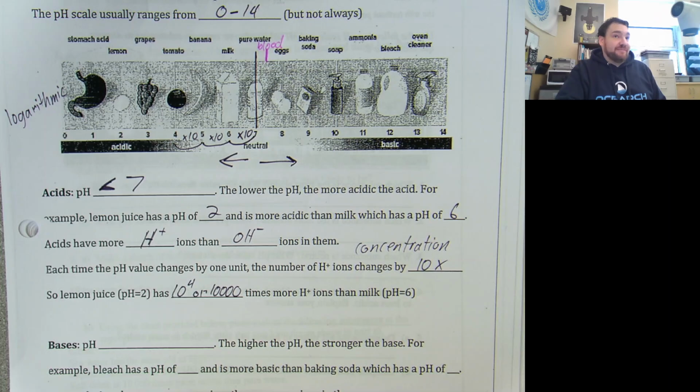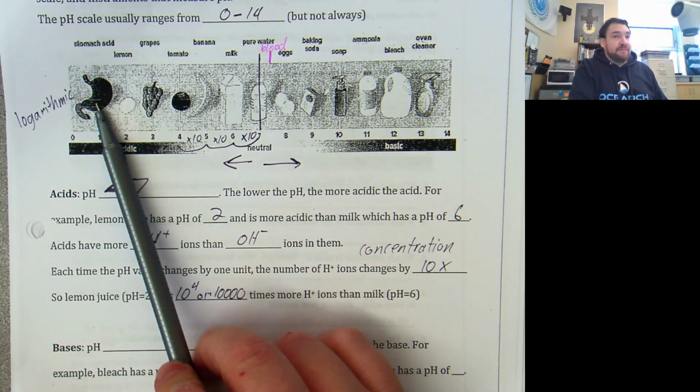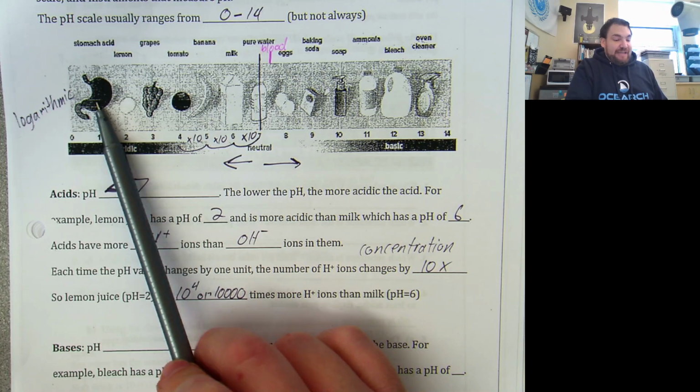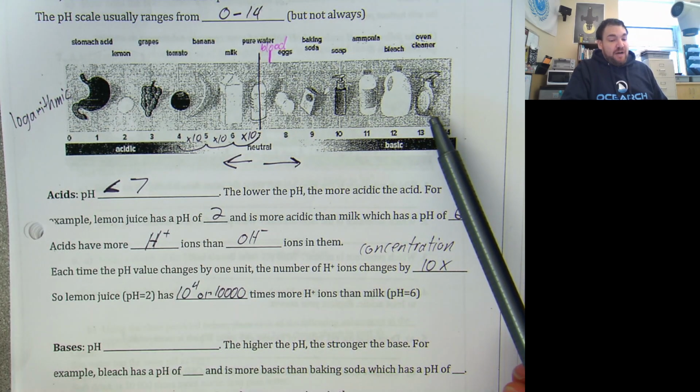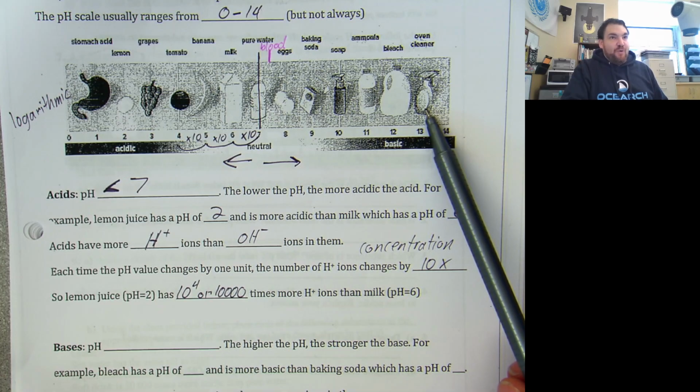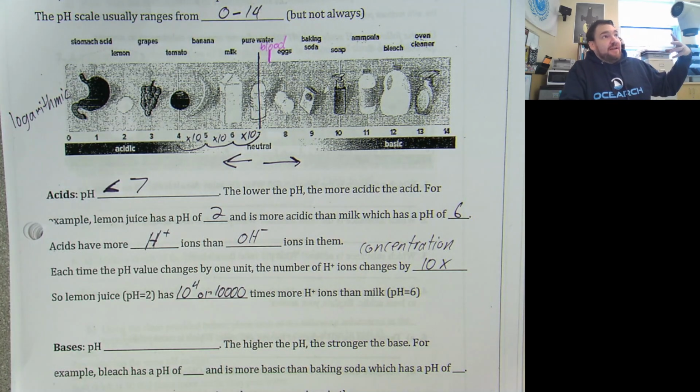That's a really good question. If you took something really low pH, like stomach acid, and you mixed it with something really high pH, oven cleaner, for example, what do you think would happen? Well, this is such a good question. You're wrecking a lesson that's going to happen when we come back from spring break, and that's okay.